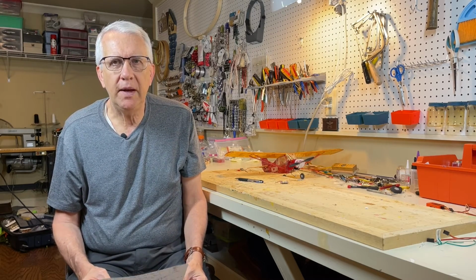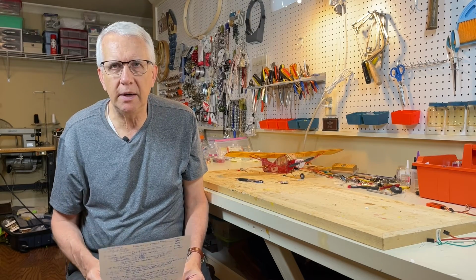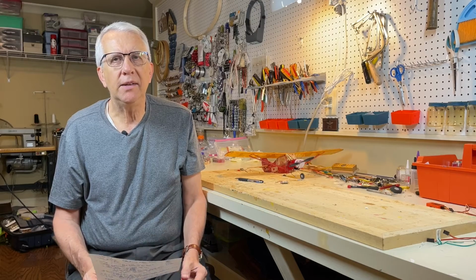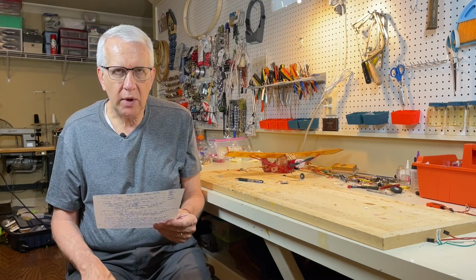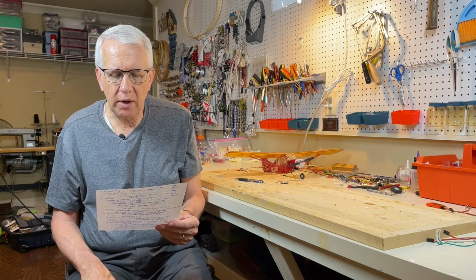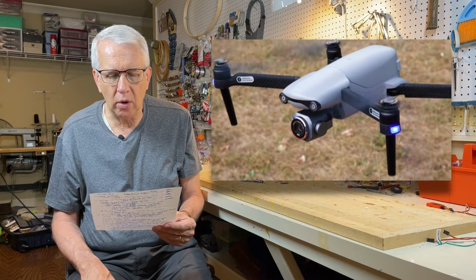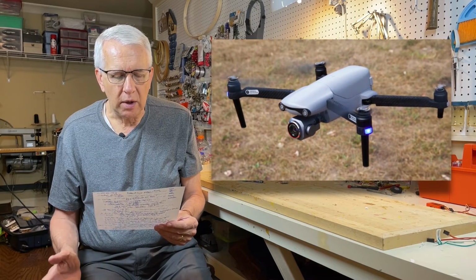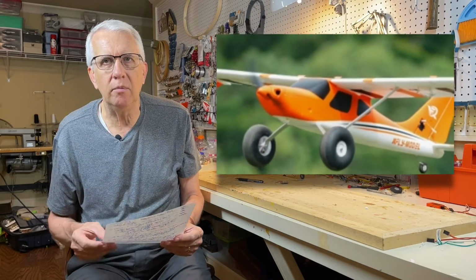So what the FAA has done is they've called it, I'm going to read my notes here, UAS, which is an Unmanned Aircraft System. And a UAS is actually defined in statute with law. A UAS is an aircraft that is operated without the possibility of direct human intervention from within or on the aircraft. Or in other words, a UAS is an aircraft of any size without a pilot on board.